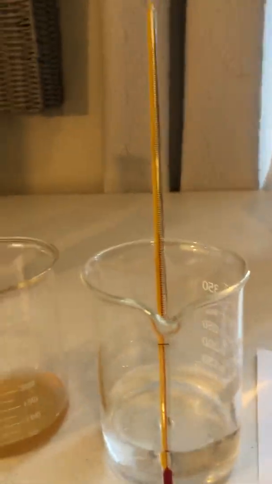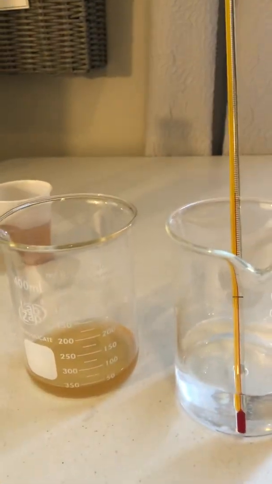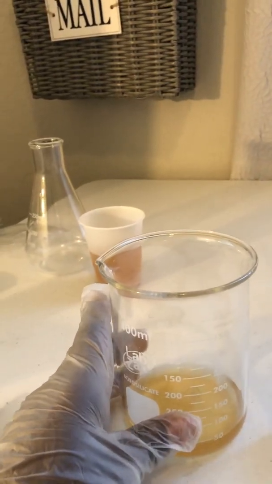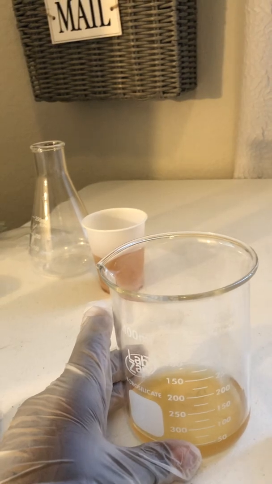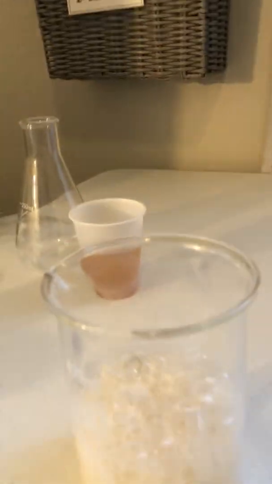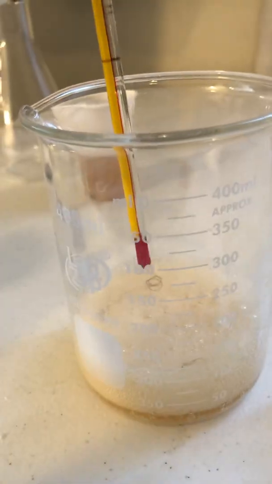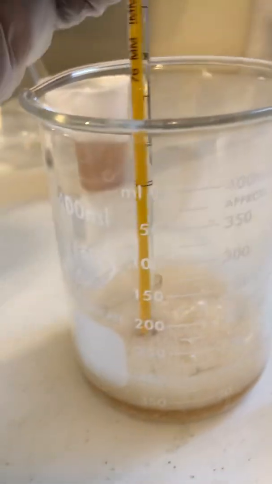Now we're going to add a substance to create a chemical reaction with a temperature change. To this first liquid here, which is vinegar, we're going to add baking soda. As you can see, it began to bubble, and we're going to talk about that reaction in another video. But we're going to go ahead and take the temperature of this liquid now.